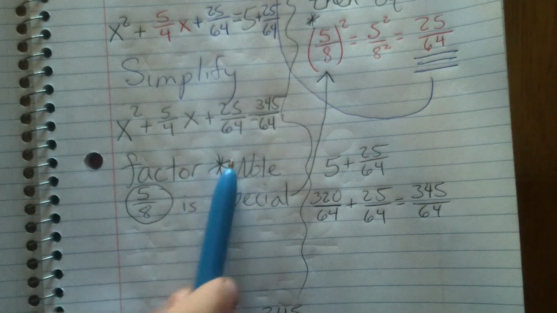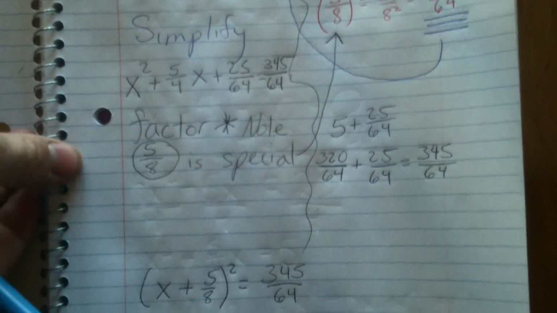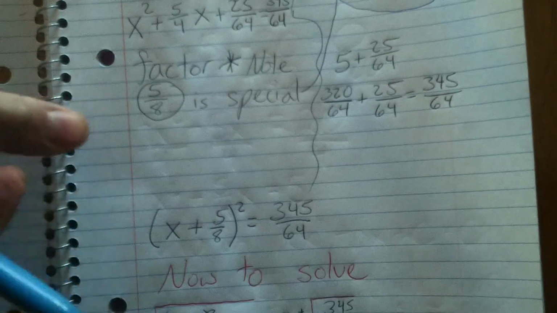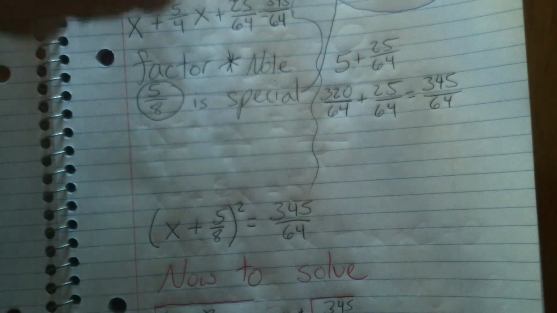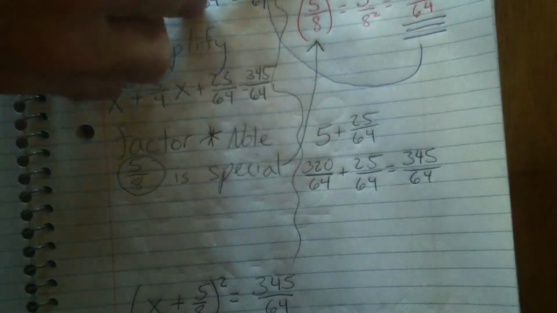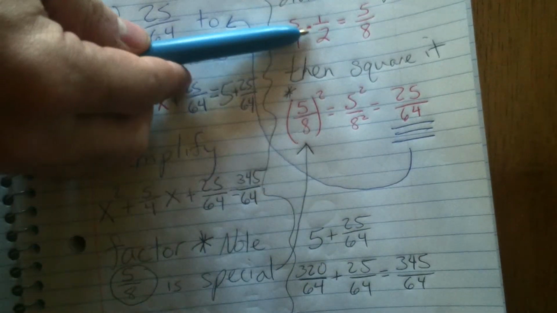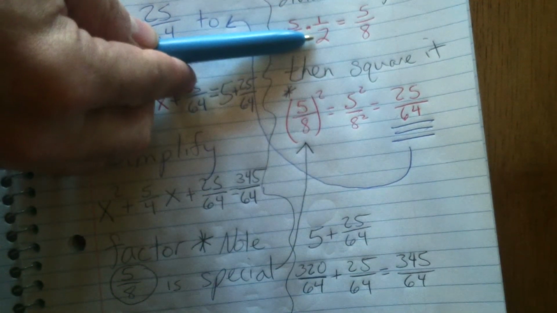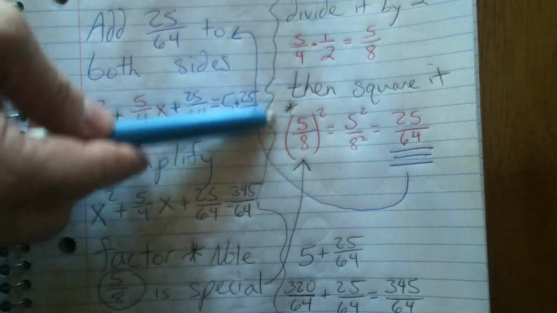Now we want to factor, but you don't actually have to walk all the way through the factoring steps. Just note that when we divided up here, we divided by 2, and we got 5/8. 5/8 is a special number.